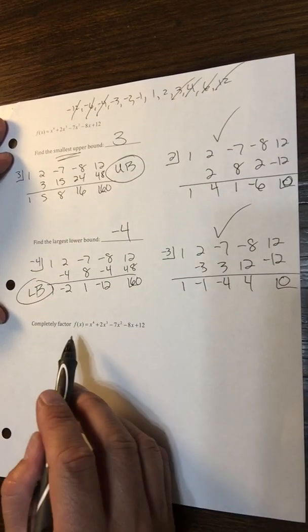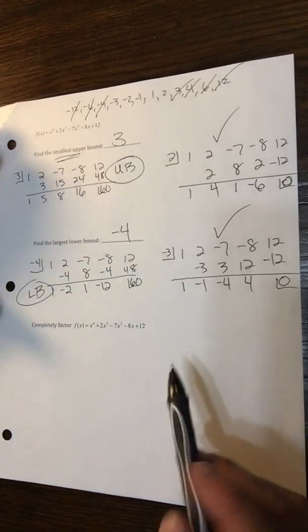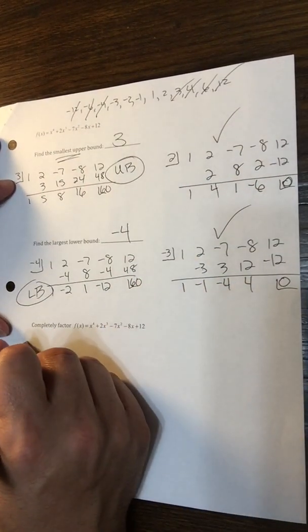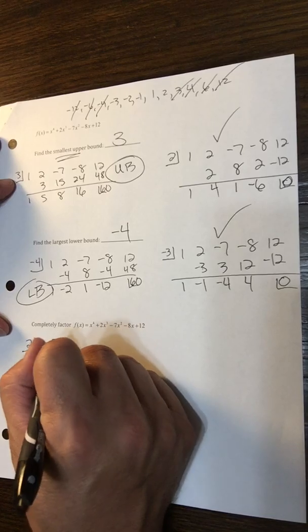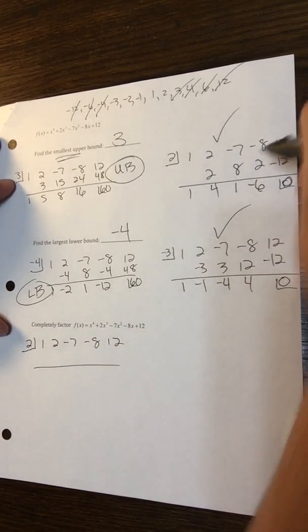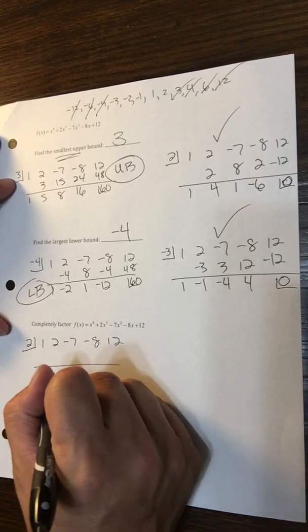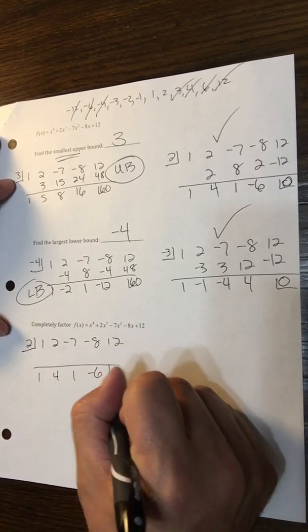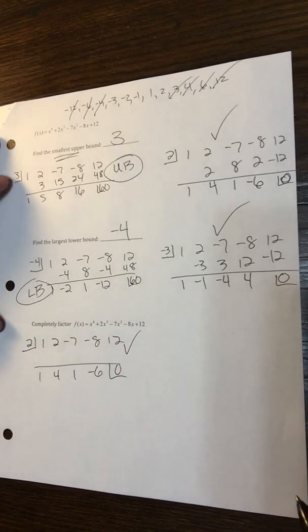Okay? So completely factor this thing. Well, I've got a pretty good hint to start. Both of these things work. So I'm going to put that 2 in to 1, 2, negative 7, negative 8, and 12. I've already done this work at the top of the page, so I know how it's going to go. I'm going to get 1, 4, 1, negative 6, and 0. That's one of my zeros.